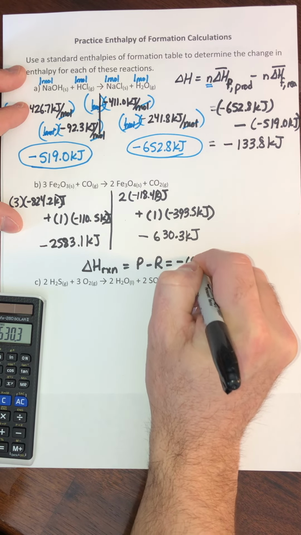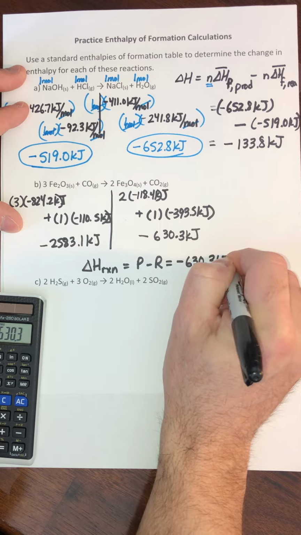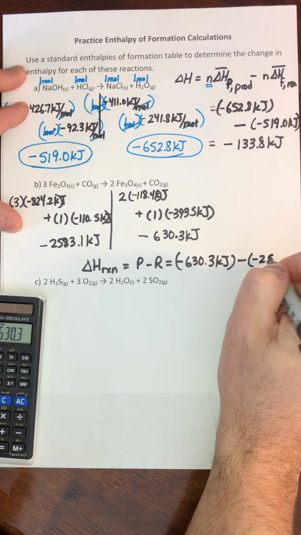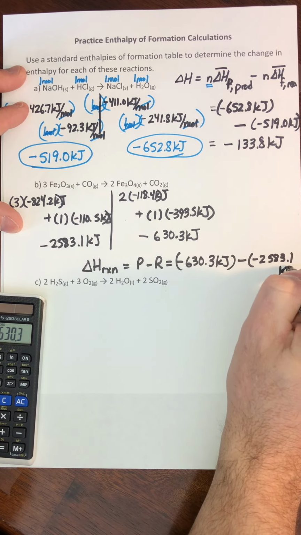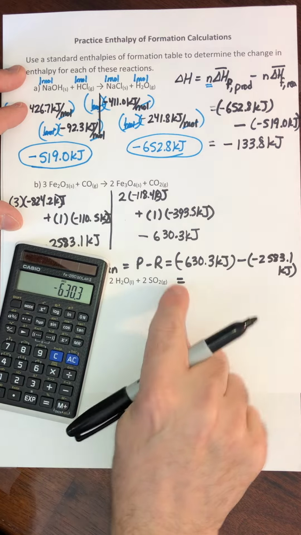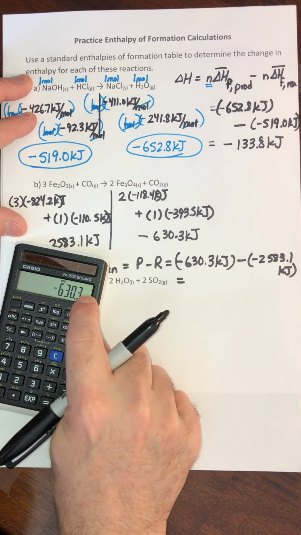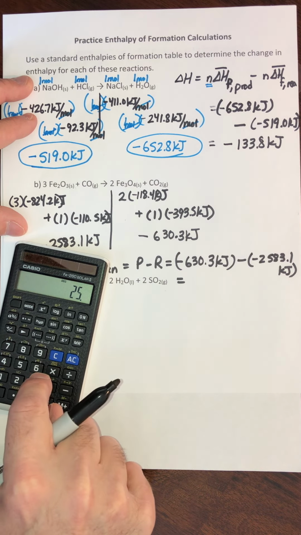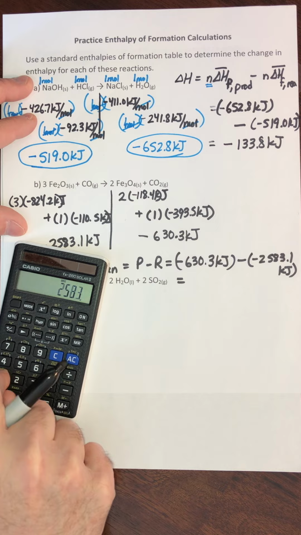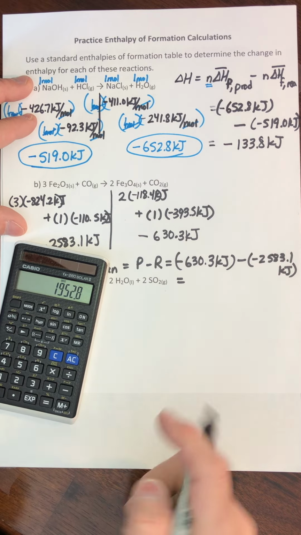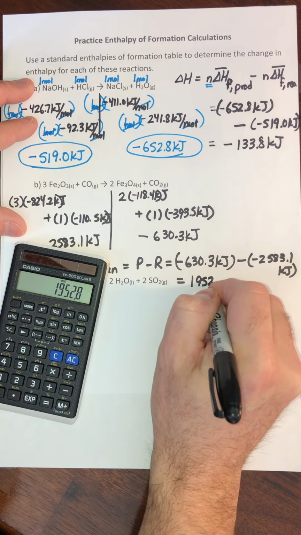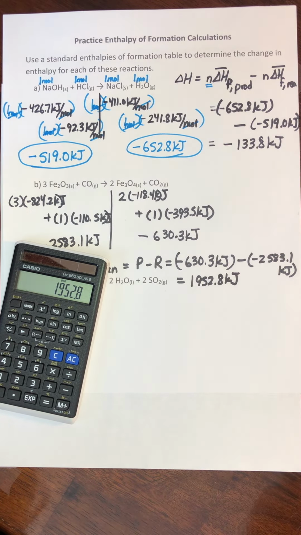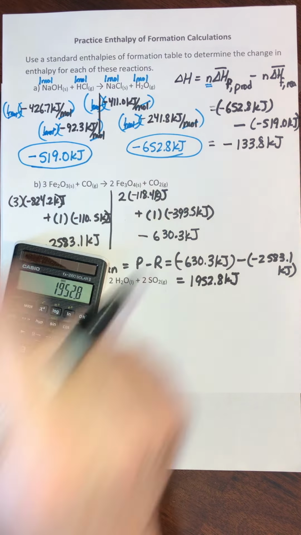Find the value for the products, subtract off the reactants. So my products would be minus 630.3 kilojoules minus a minus 2,583.1 kilojoules. So I've already got the minus 630.3 in my calculator, minus a minus 2,583.1 negative equals 1,952.8 kilojoules. And you're done. This is the amount of energy associated with this reaction.